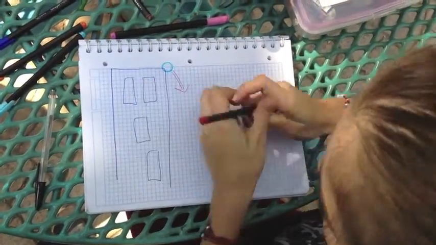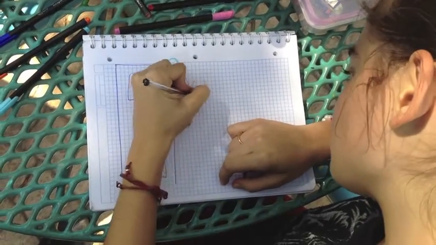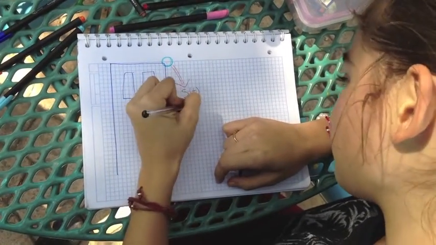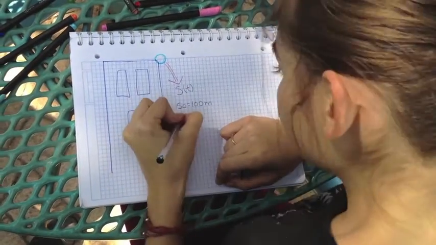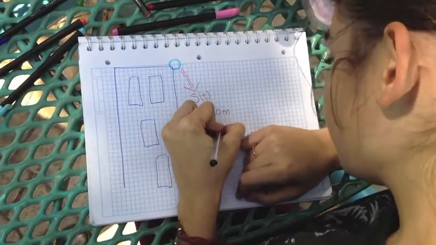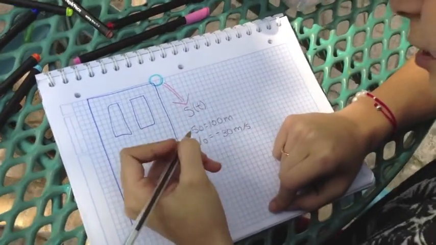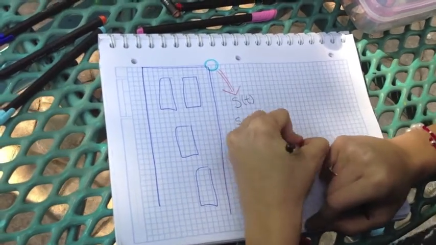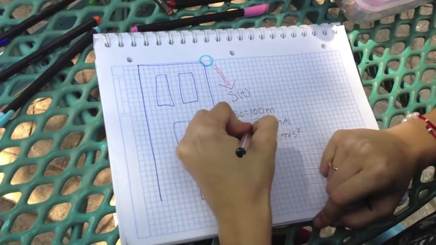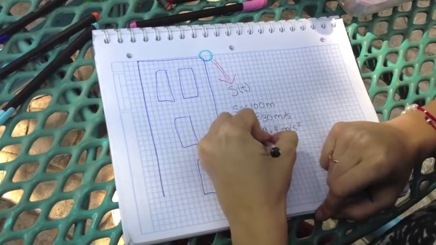So we have our variables: the initial position, that is 100 meters, then the initial velocity, that is minus 30 meters per second, and then the acceleration, that is minus 9.8 meters per second squared. Both are negative because the ball is going downwards.